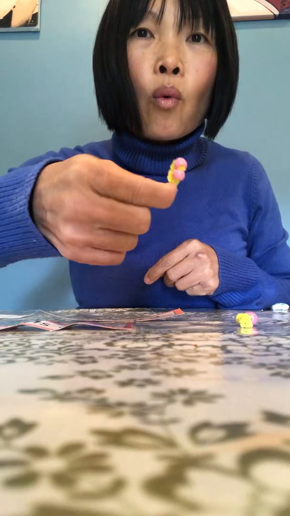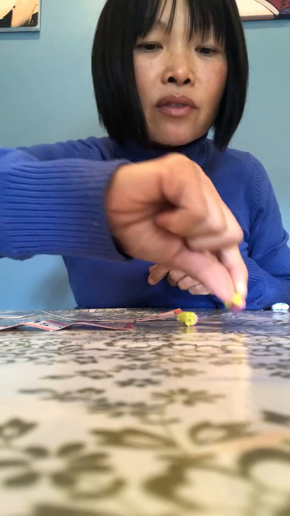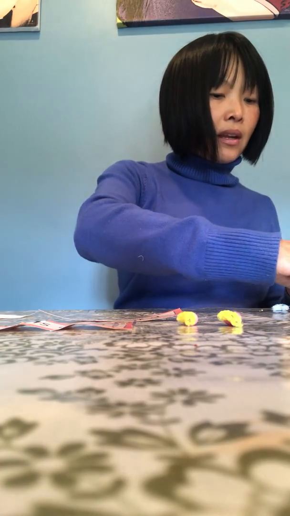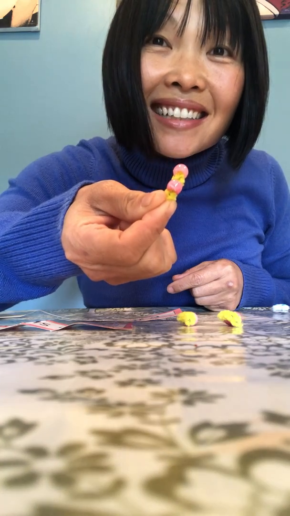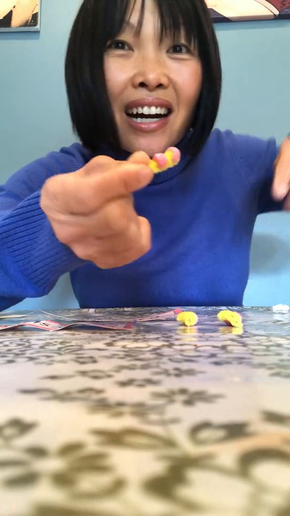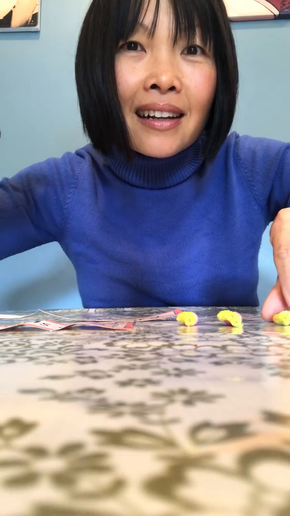I have 1 set of 2, 2 sets of 2, and here is a 3rd set. Here's set number 3 of 2. 1, 2. And I will show you what this looks like when we're done.